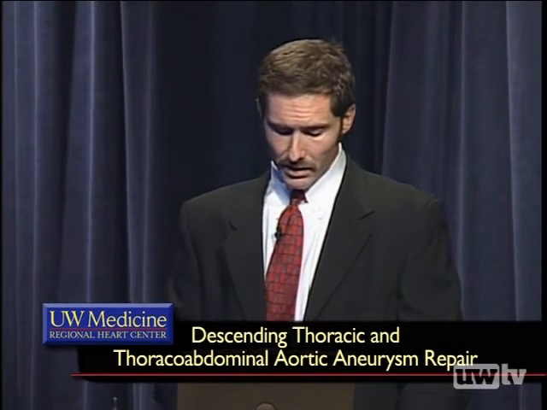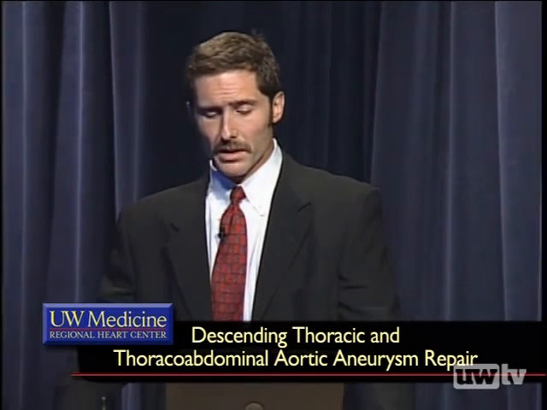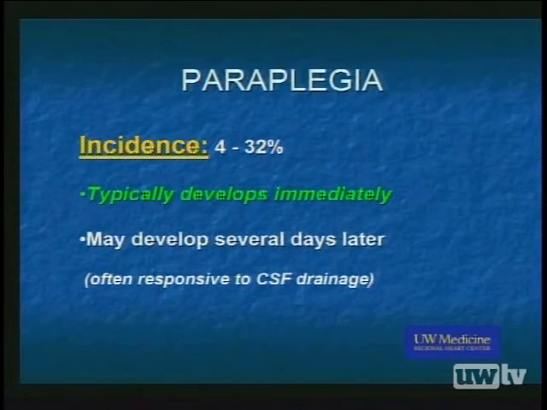obviously predicts respiratory complications. Paraplegia is perhaps the most onerous complication associated with this type of surgery, and unfortunately, even in centers of excellence, it still develops in approximately 4% of patients, and that's about where we are, although frankly, over the last 2 years, we have not had a single incident of paraplegia. It typically develops immediately, but may develop several days later, and if it does develop, it is often responsive to CSF drainage, and I'll tell you more about that in a moment.